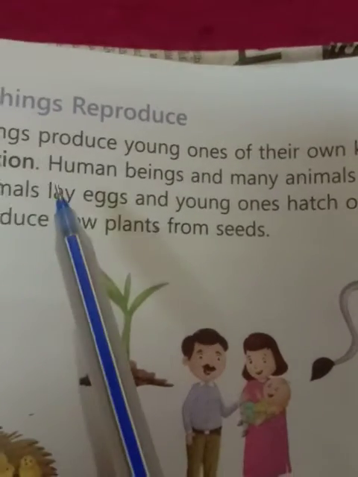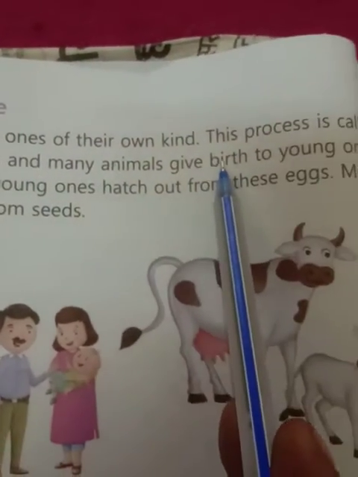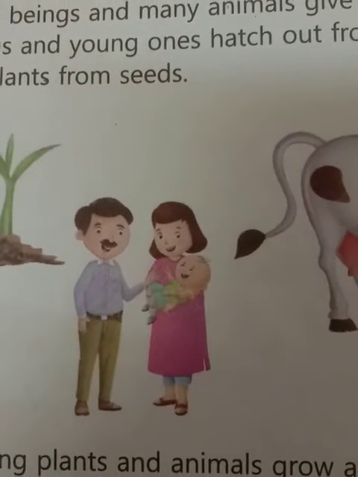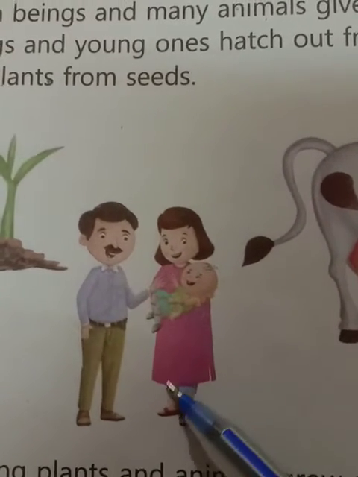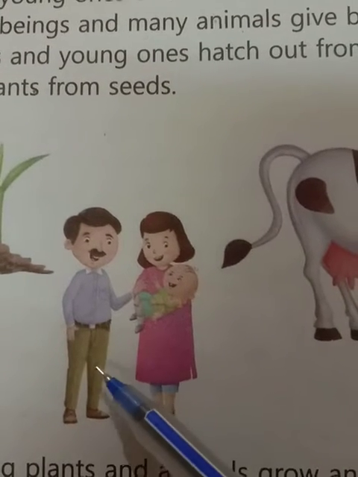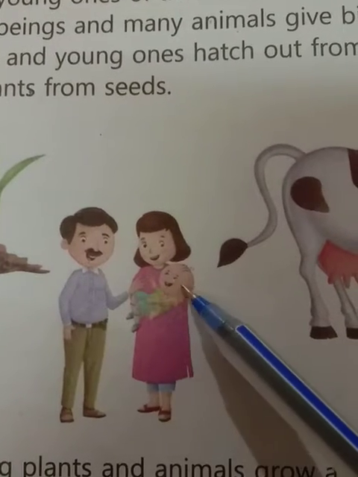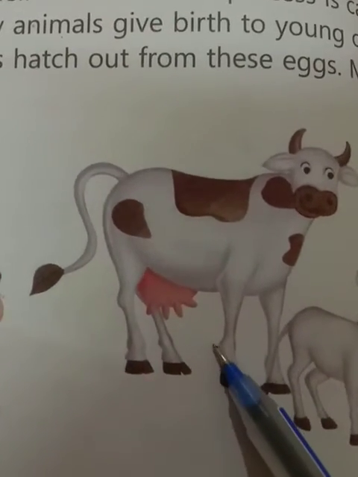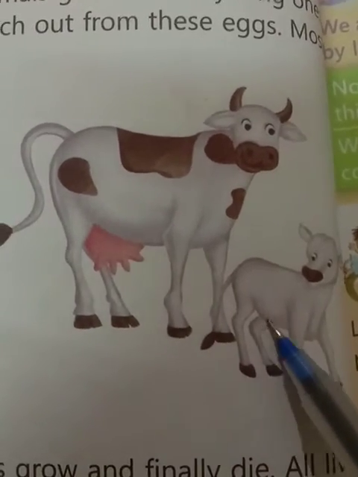Okay, now human beings and many animals give birth to young ones. So student, humans and animals produce young ones. Now look at this picture. There is a man and woman, and they have a little baby. Now look at this picture. The cow also has her little baby.